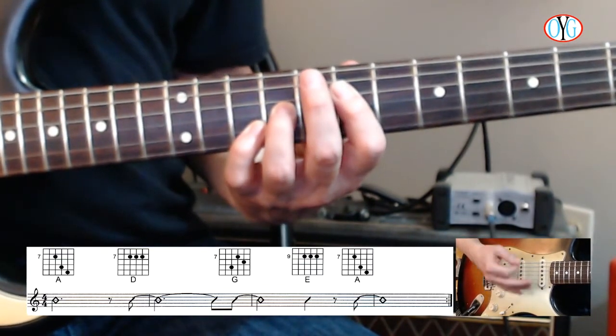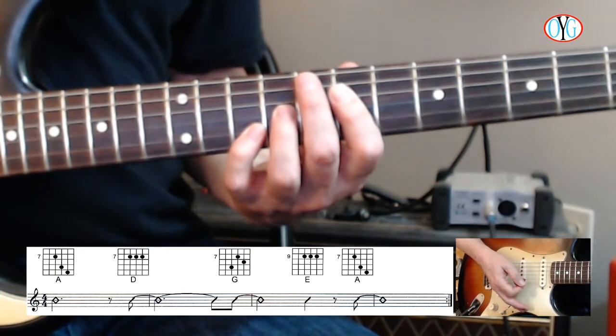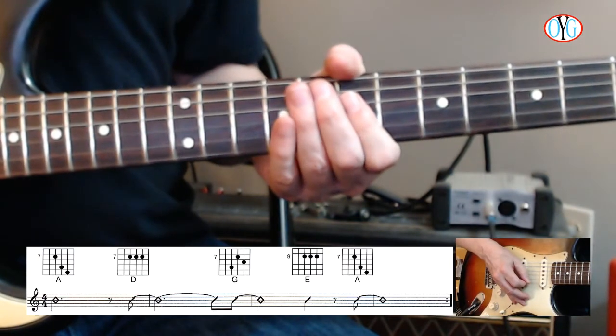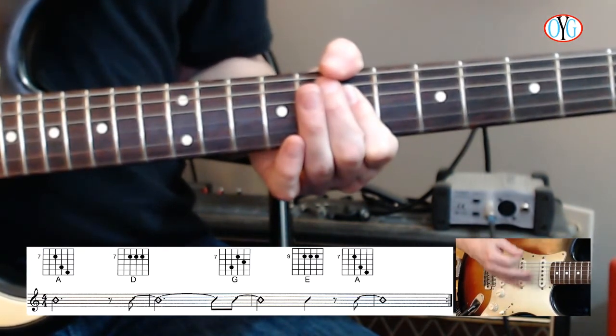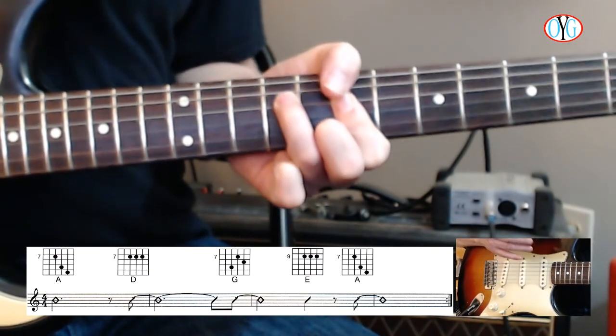1, 2, 3. We're going to mute 4 with the palm of our picking hand, come in on the and of 4 on the D, and 1, 2, 3, 4. Change to the G on the and of 4.